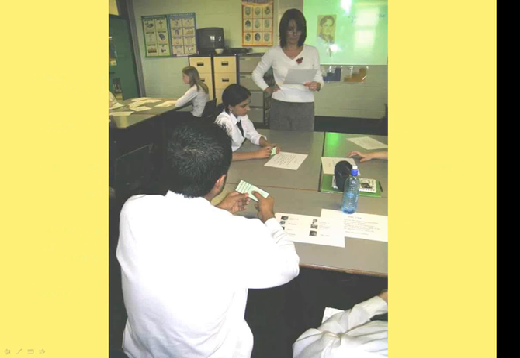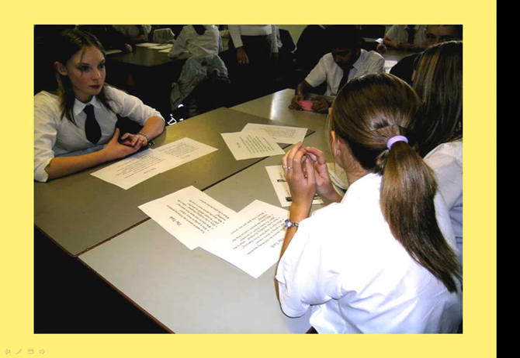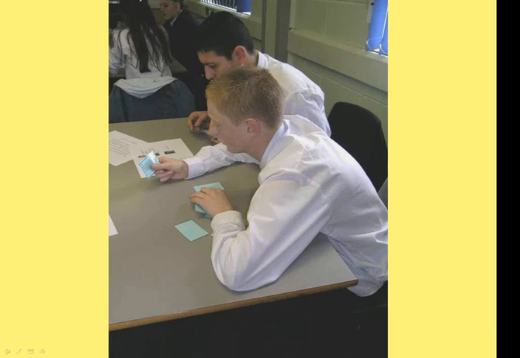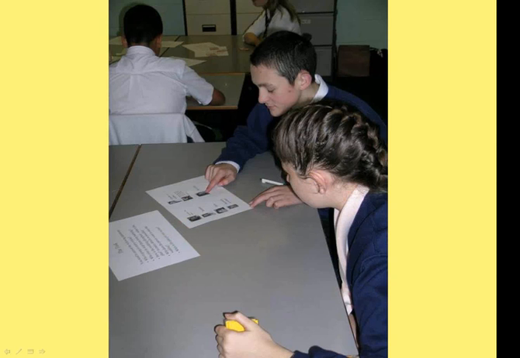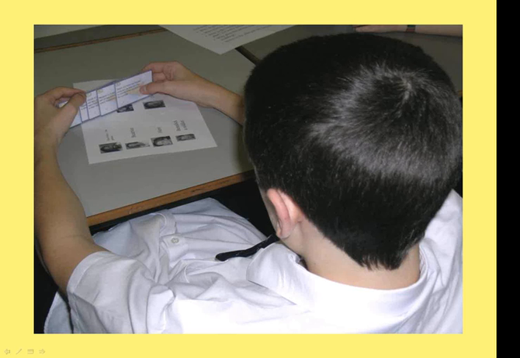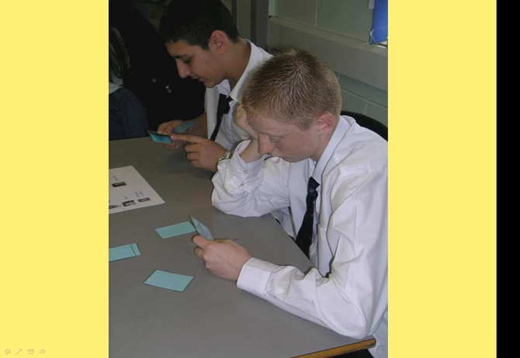So here they are with the fragmented bits and pieces, sitting in groups of 4, just getting their heads around it, and they've got the questions on the table, and they've got the character sheets on the table, and then you start to see it happen. You start to see conversation, you start to see puzzlement, you start to see engagement. Engagement with each other and engagement with the material.